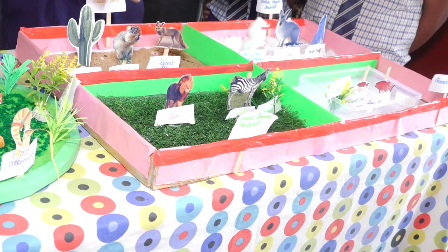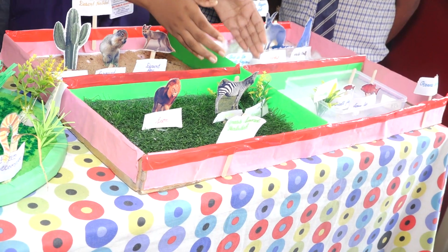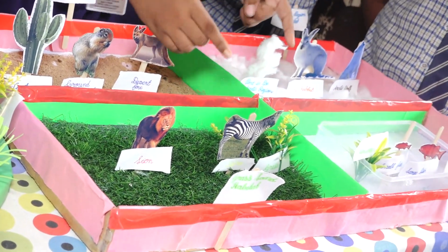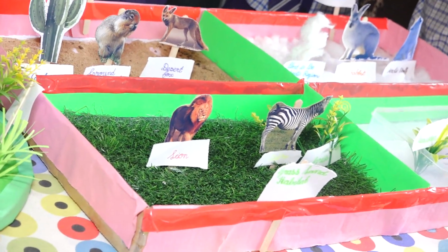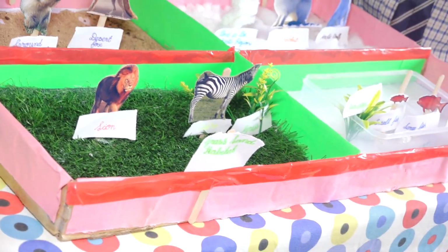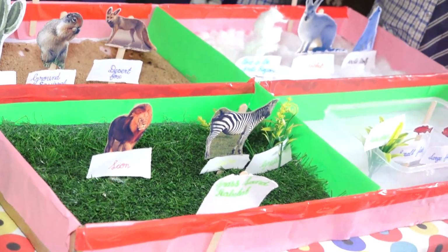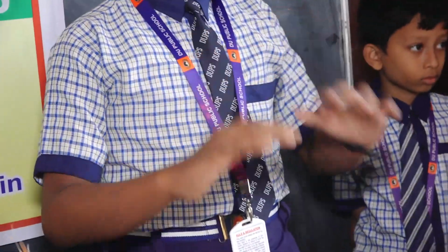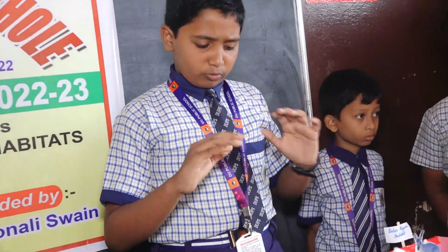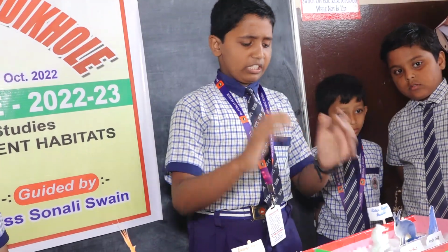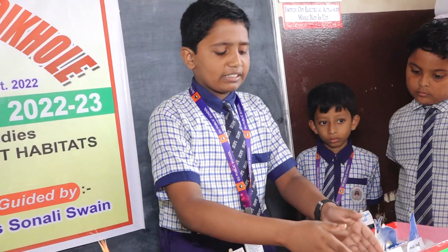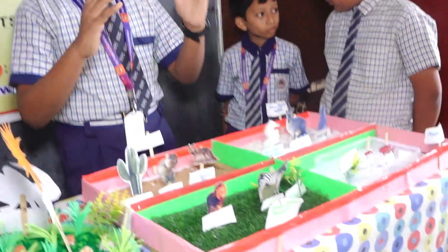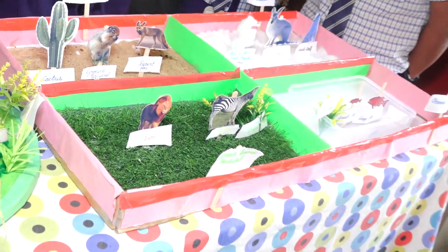Let's see the food chain of the grassland habitat. The plants in the grassland habitat are like grass, bamboo tree, and acacia tree, and animals like zebra, lion, cheetah, and panther. We all know that the grassland climate is always hot and cold. Here in this habitat, the grass is eaten by the zebra and the zebra is eaten by the lion. This is showing the food chain of the grassland habitat.